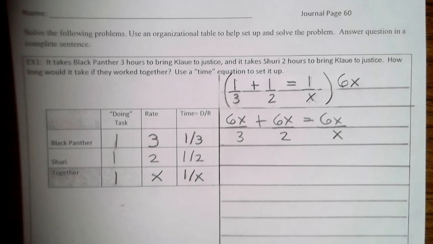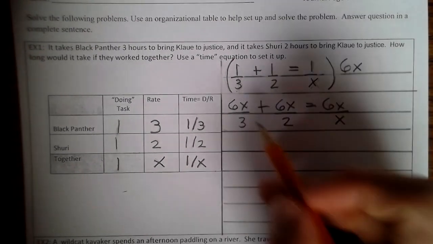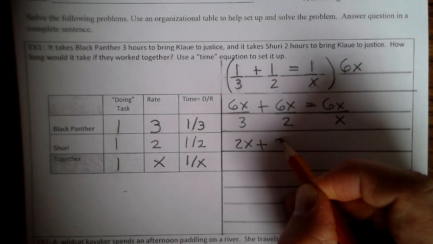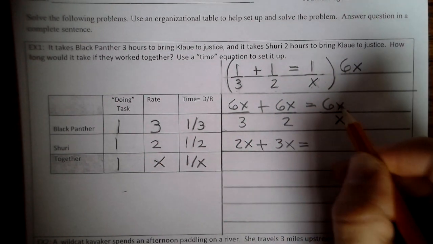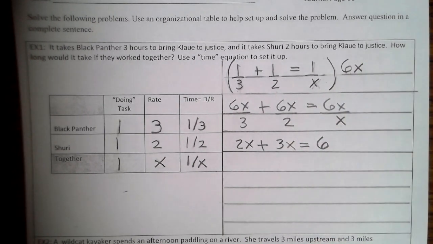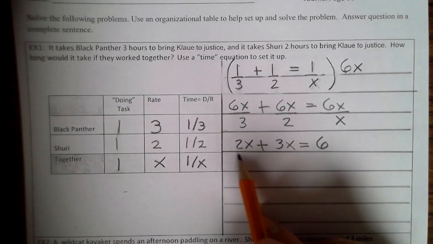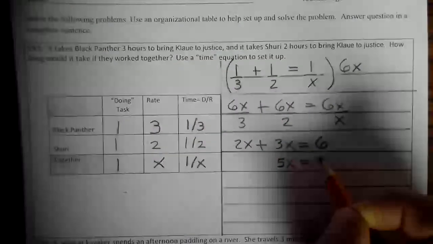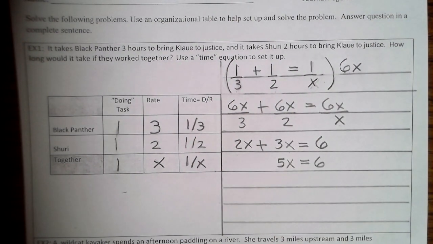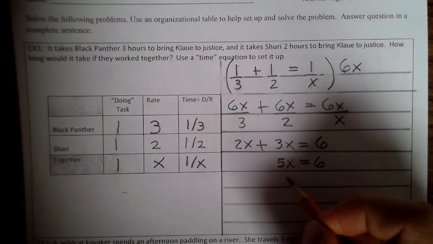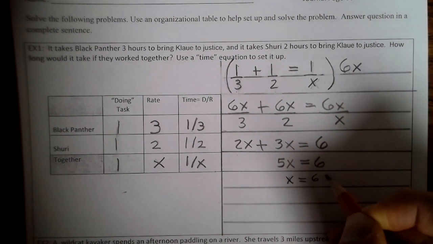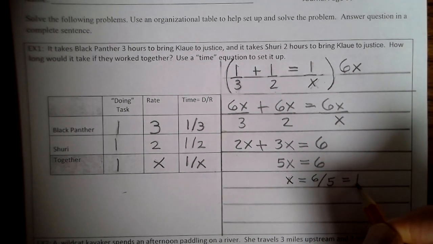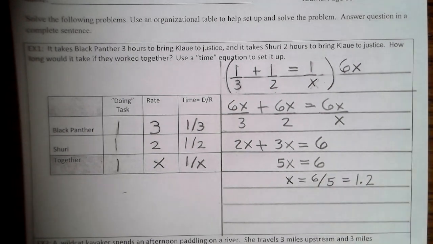Okay? So now we simplify. 6x divided by 3 is 2x plus 6x divided by 2 is 3x equals 6x divided by x is 6. So now we solve. 2x and 3x is 5x equals 6. We divide both sides by 5, so x equals 6 divided by 5, which is 1.2 hours.